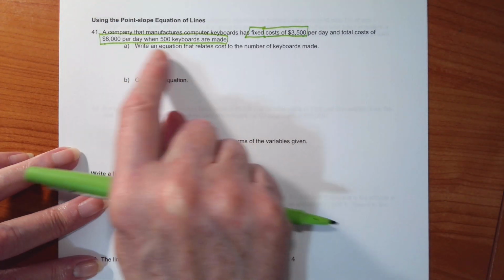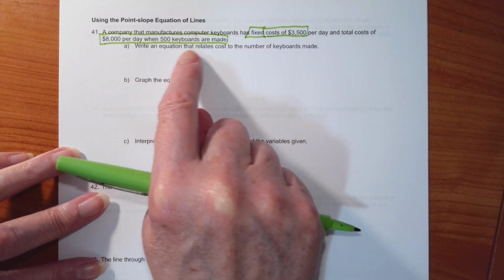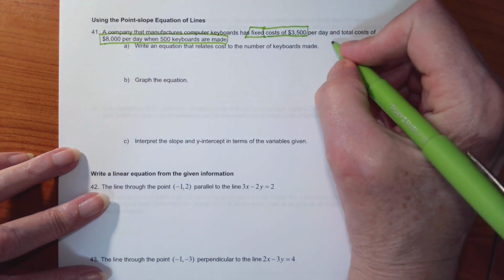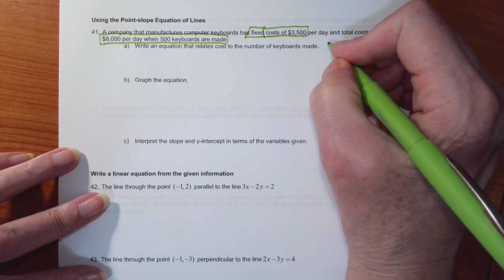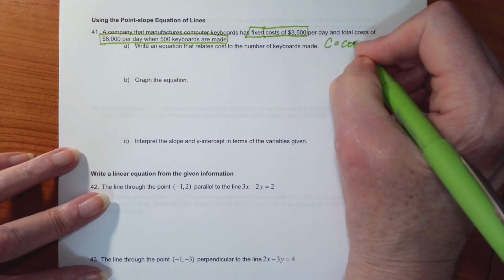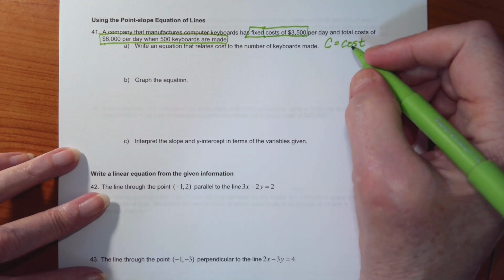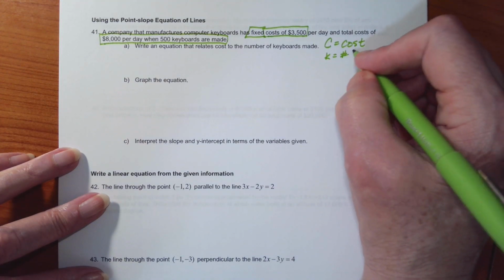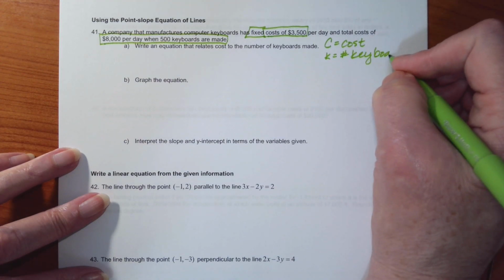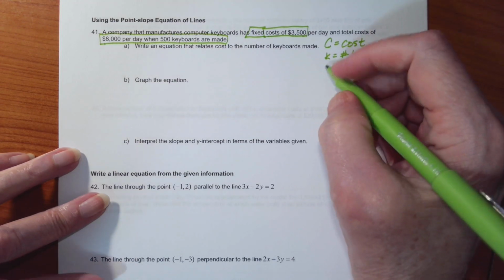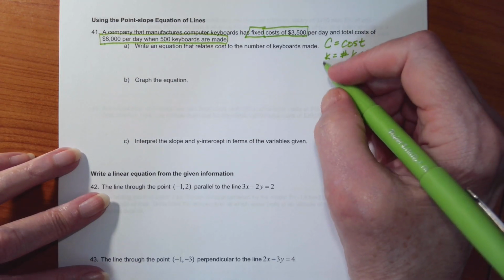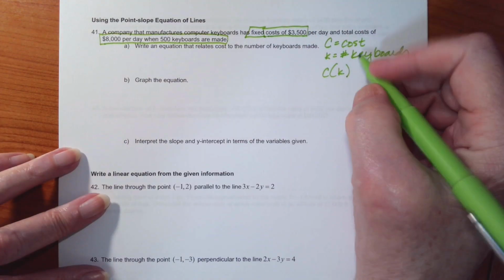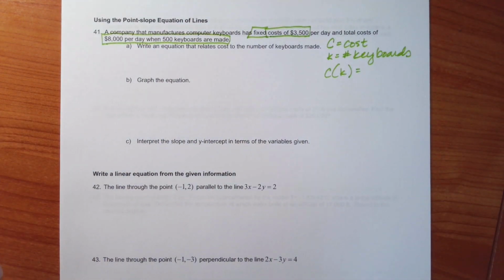All right, so we want to write an equation that relates the cost to the number of keyboards. So we'll let C equal cost and K equal the number of keyboards. So we're going to write an equation, and we can write it C of K equals. Okay, so we're going to have to figure this out.